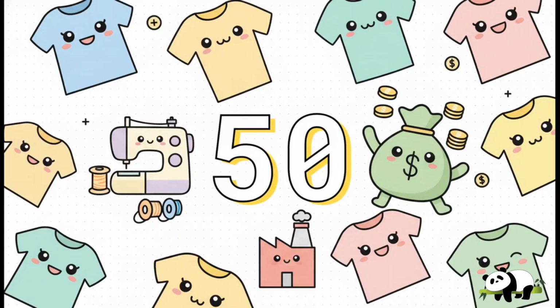Let's just go back to that table for a second. When Ravi went from making 0 shirts to making 1, his total cost jumped from 100 to 150. So that means the marginal cost of that very first shirt was exactly 50. It's the precise cost of bringing that one item into existence.